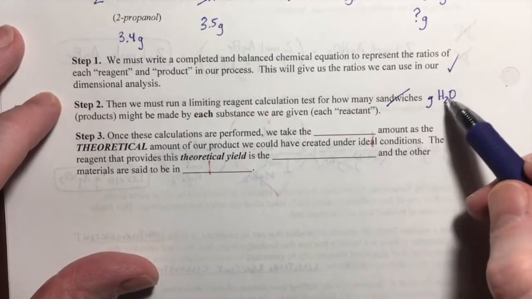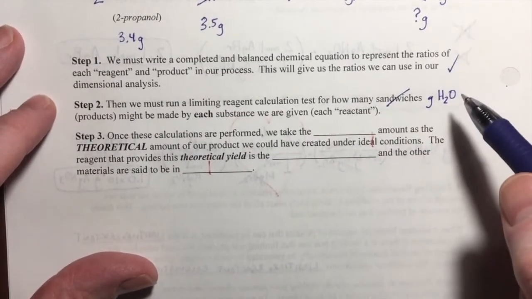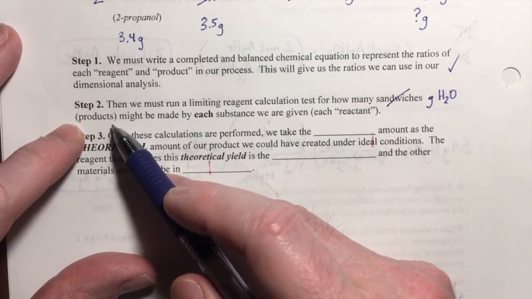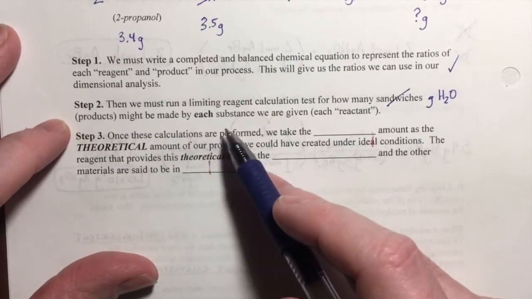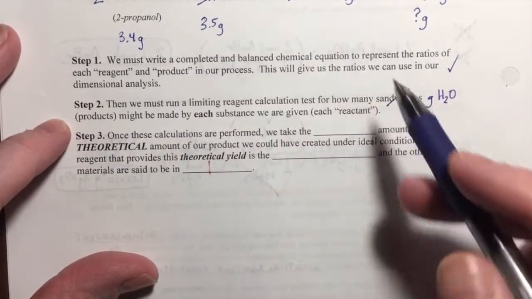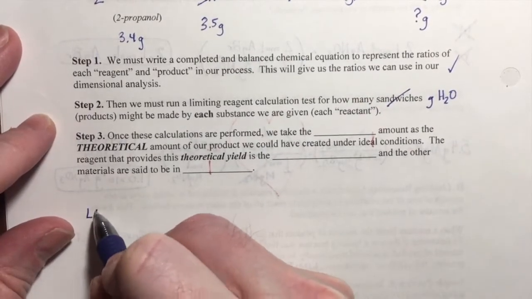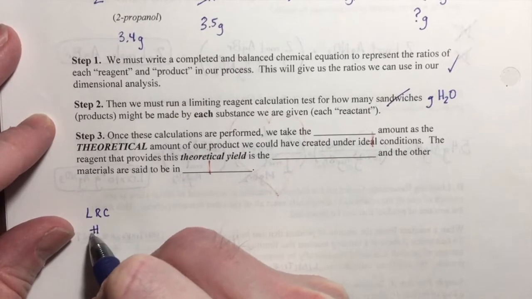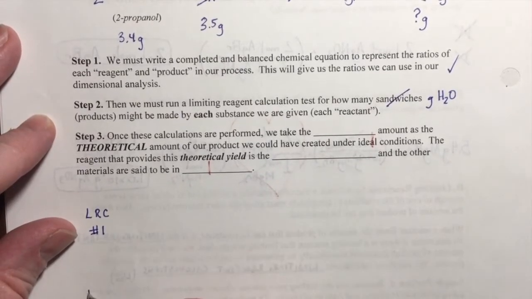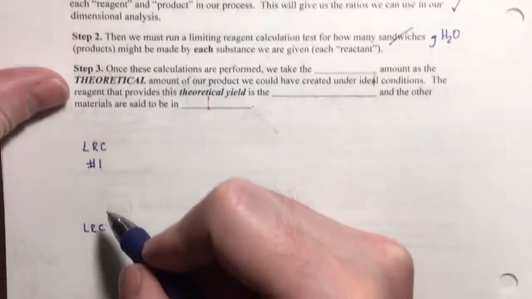That's what I'm looking for. That's what I'm trying to build, grams of water as a product that might be made by each of these two substances separately. So I'm going to have a limiting reactant calculation number 1 and a limiting reactant calculation number 2.